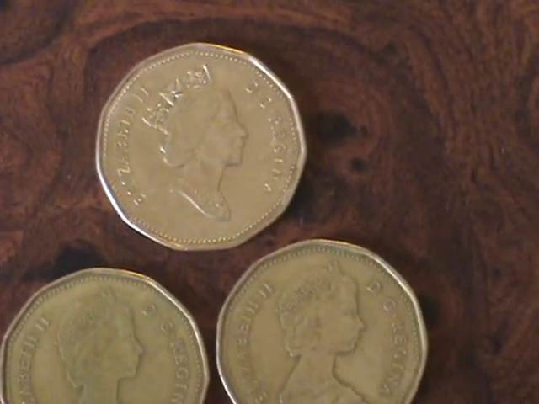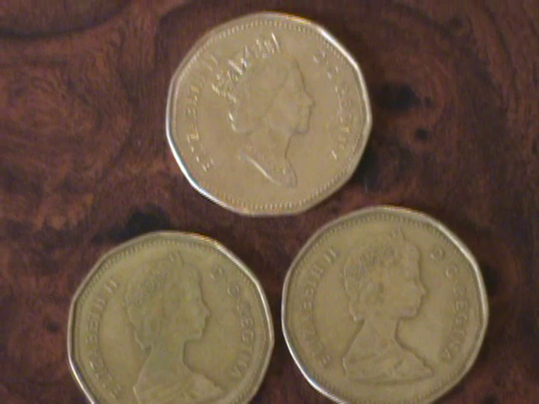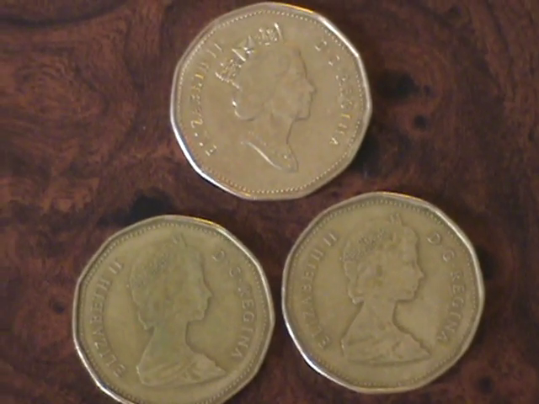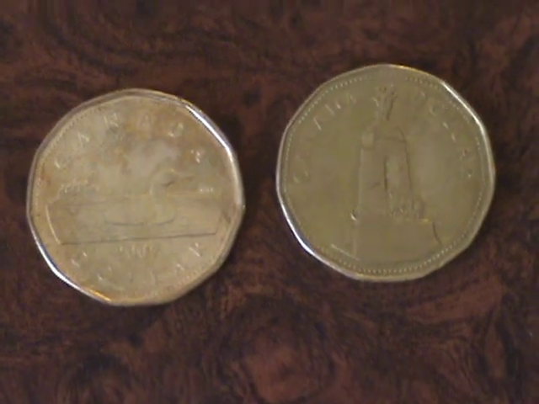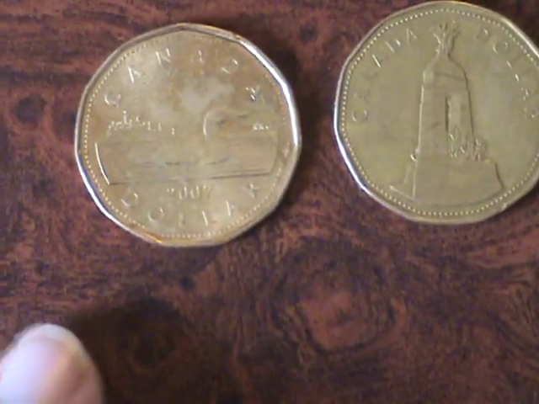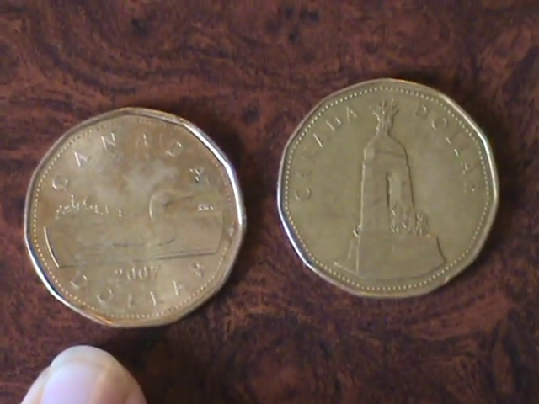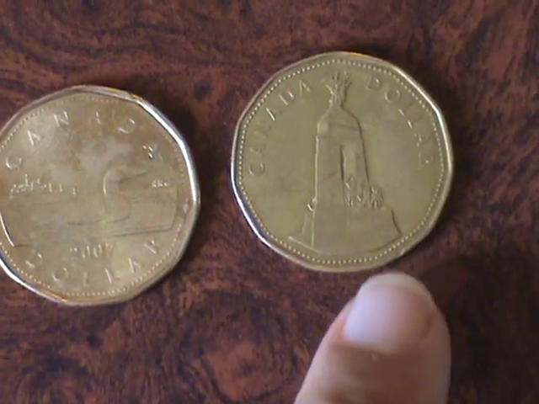Canadians don't have dollar bills. They have dollar coins. That's 3 fronts of their dollars. I found 2 different backs. Usually the one with the loon on it is the standard one. This one, I have no idea what that's commemorating. And they have a $2 coin.